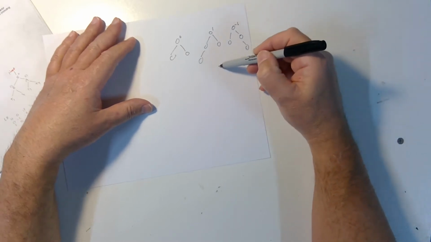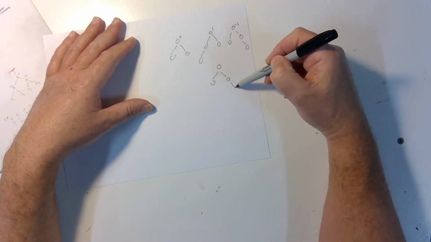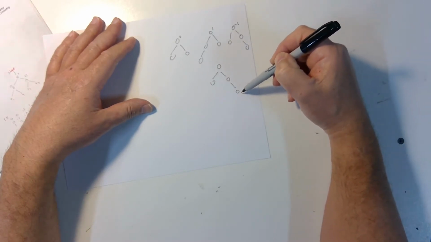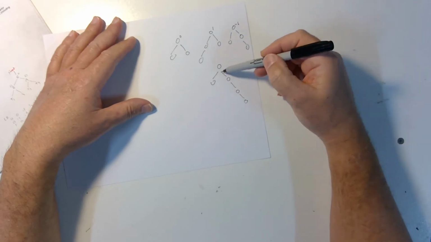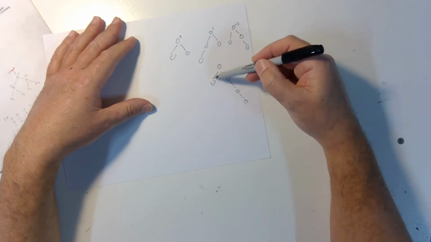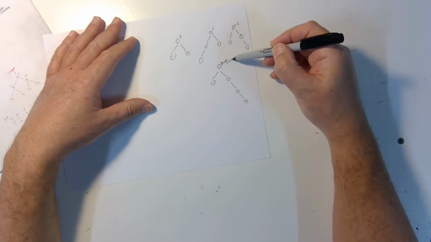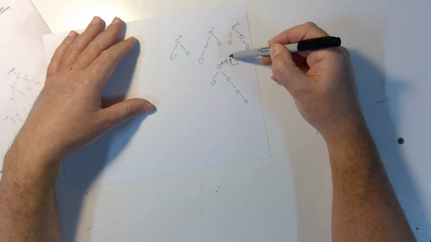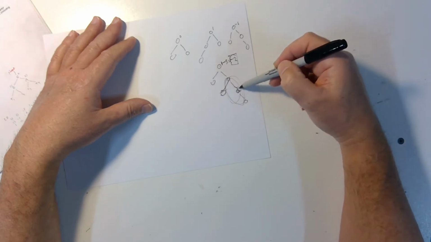Okay, and if any node gets a balance factor of magnitude 2, then it's time for a rebalance. Like, for example, this one, the length on this side is 1 and the length on this side is 3. So 1 minus 3 is minus 2. And that means we need to do a rotation. We need to rearrange these guys so that it looks like that.